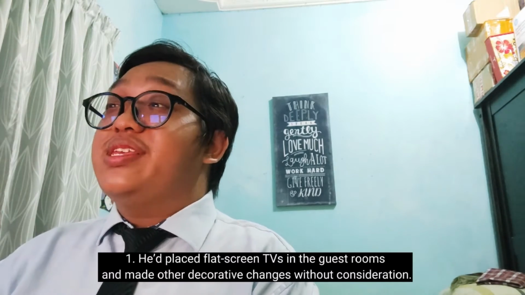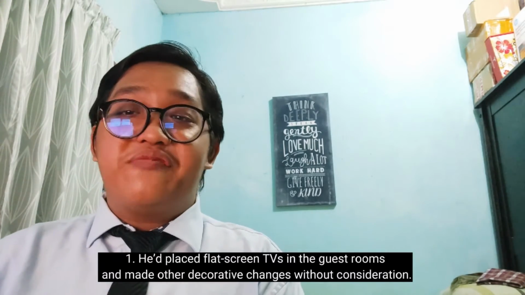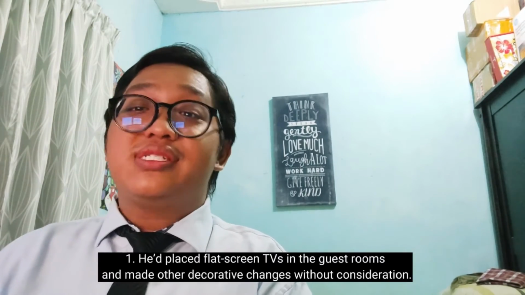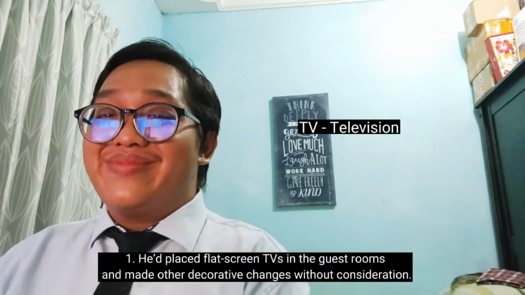Next, there are also acronyms, which are formed from the initial letters of a set of other words. For example, CD, ATM, and VCR. The acronym that we found in this article is in: Heath placed the flat screen TVs in the guest room and made other decorative changes without consideration. The acronym that we found in this sentence is TV.